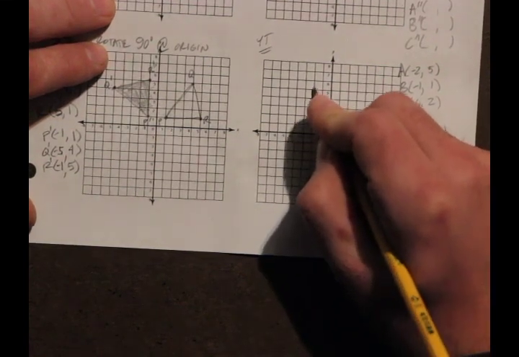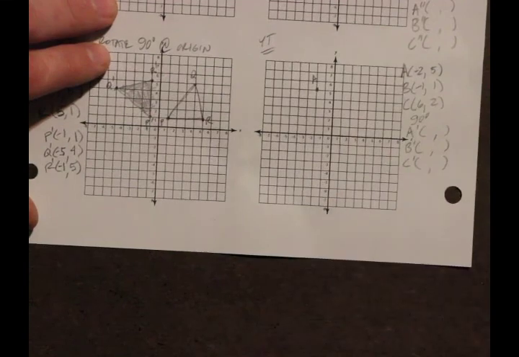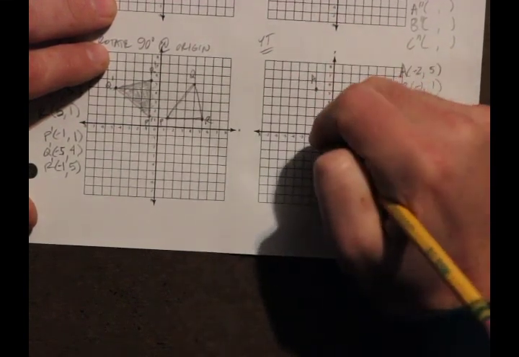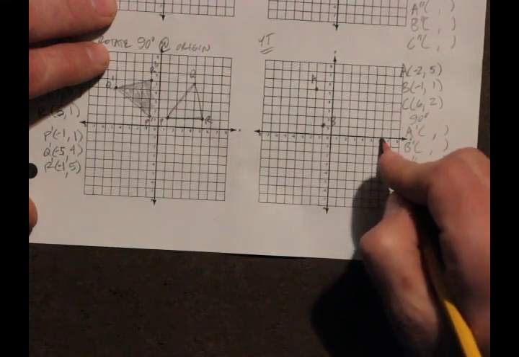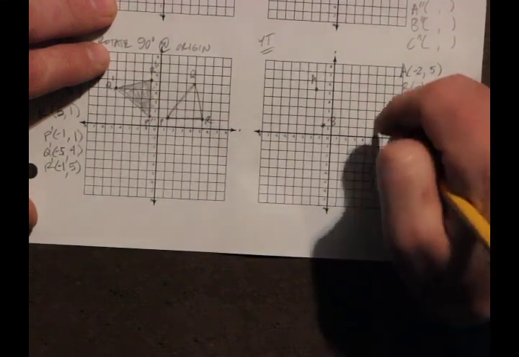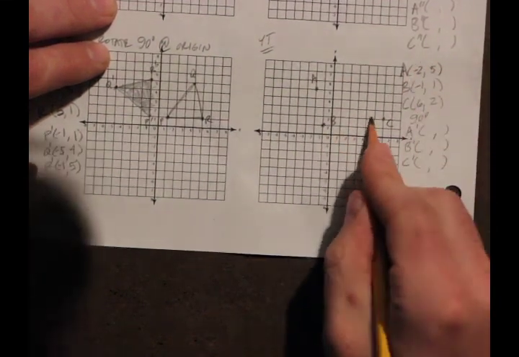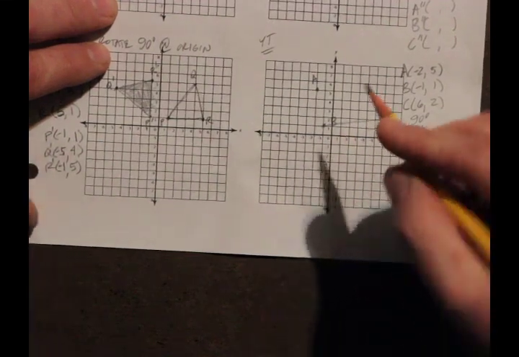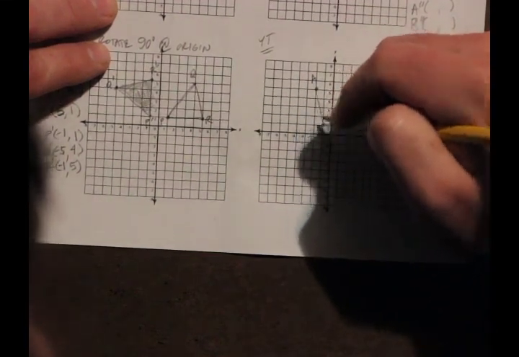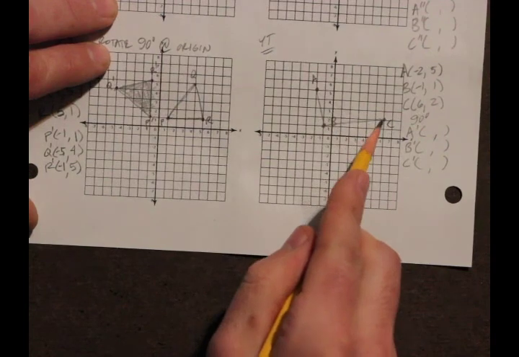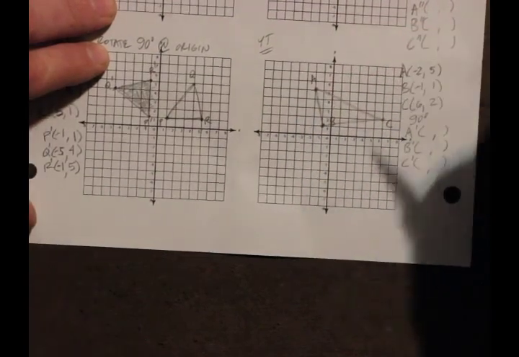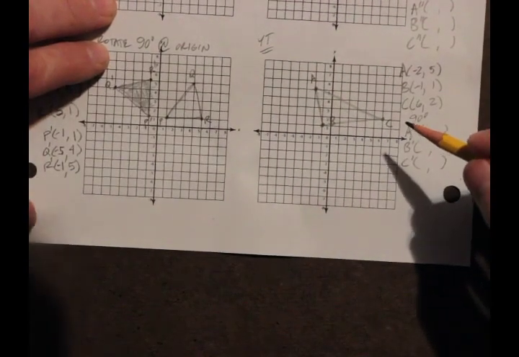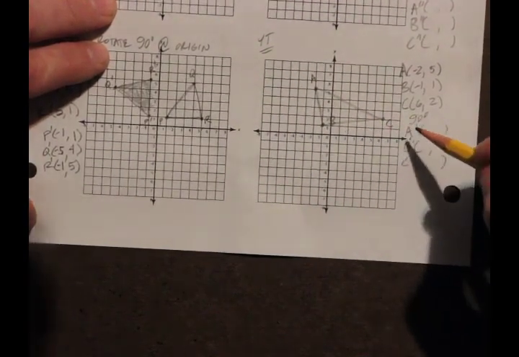That's A. B is -1, 1. And C is 6, 2. There's C. I'm going to connect these points. All right, there's my pre-image. Now I'm going to do my image.